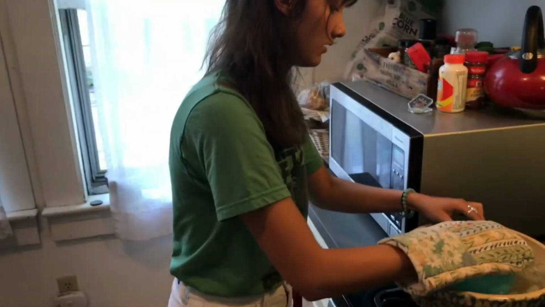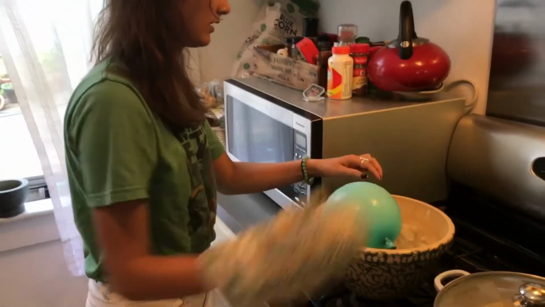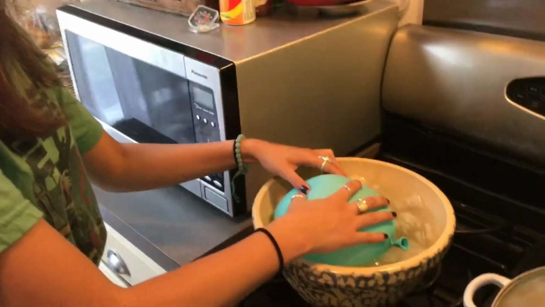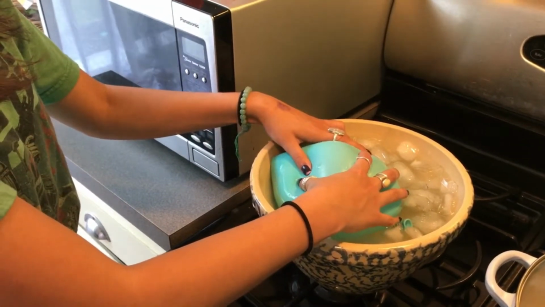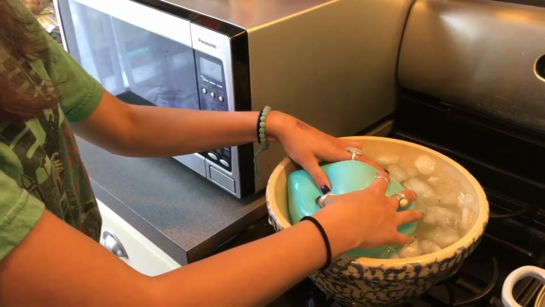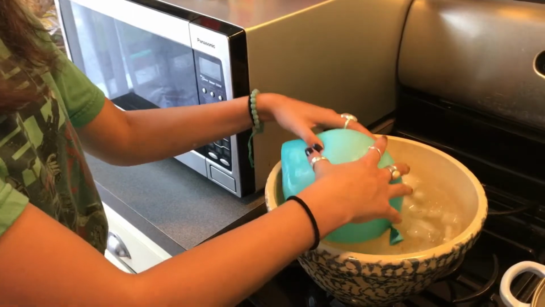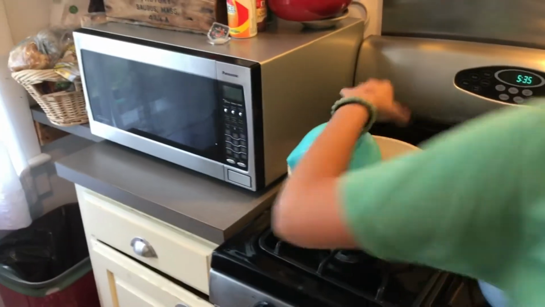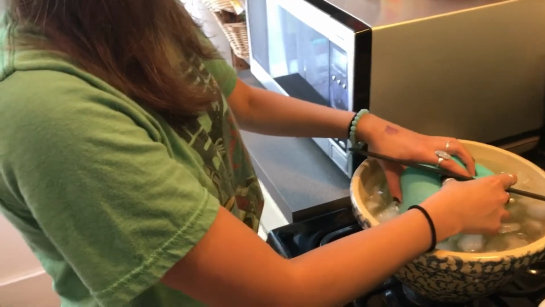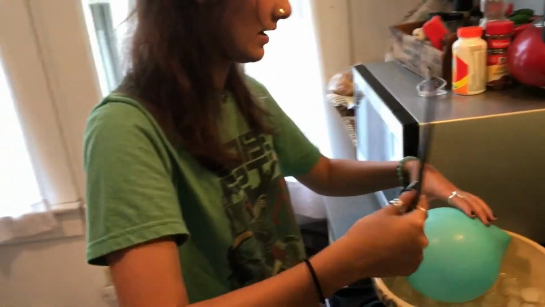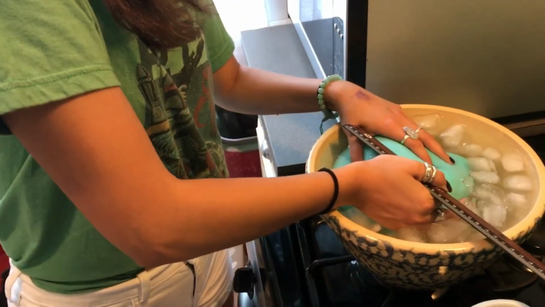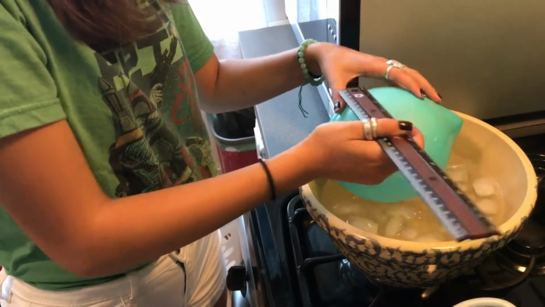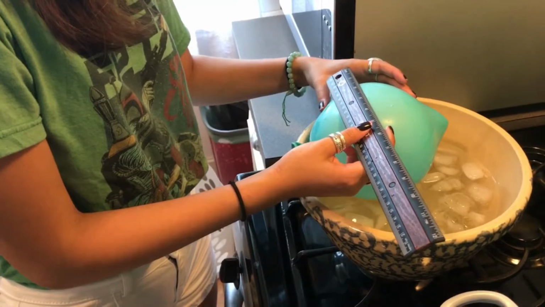Rotate it. It's really cold. So. I need the ruler. Now, it measures at around 4.75.